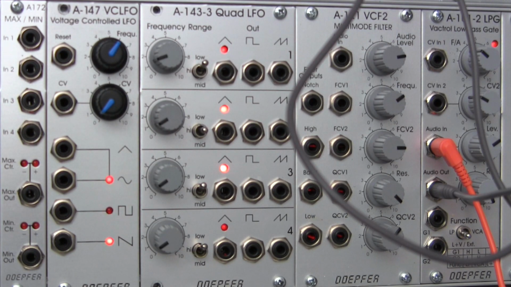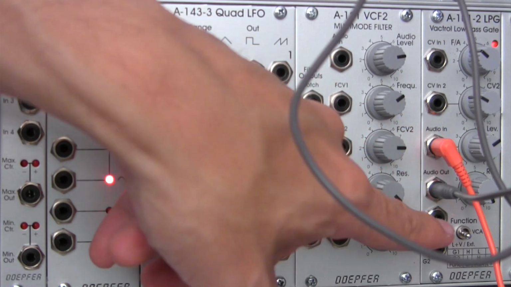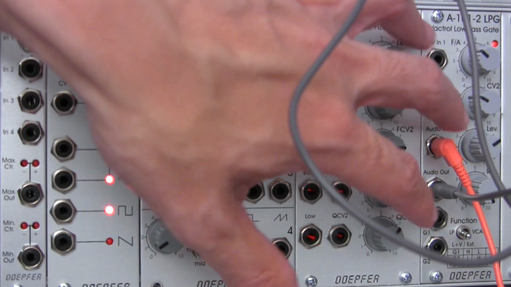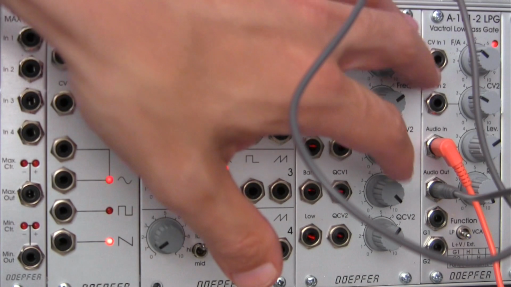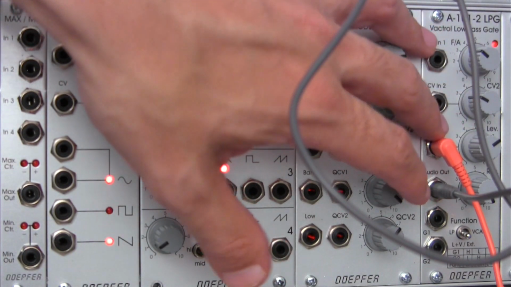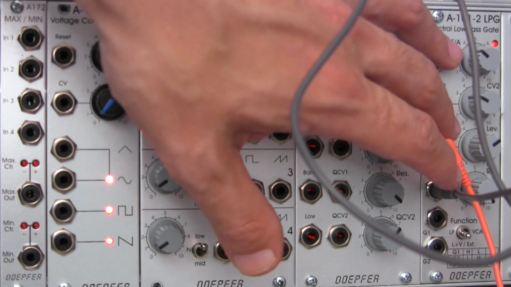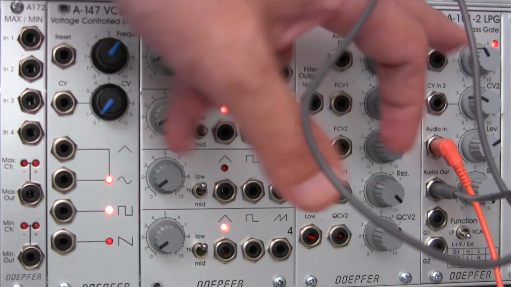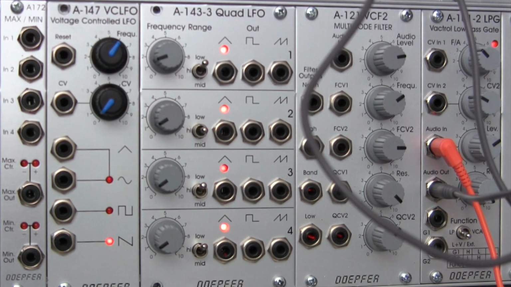Now, one thing to know about this filter is that it has Vactrols inside of it. Vactrols, as most people know, or if you don't know, I'm about to tell you, are special types of components that are not exact and have an effect on the sound that people describe as mellow or smooth.